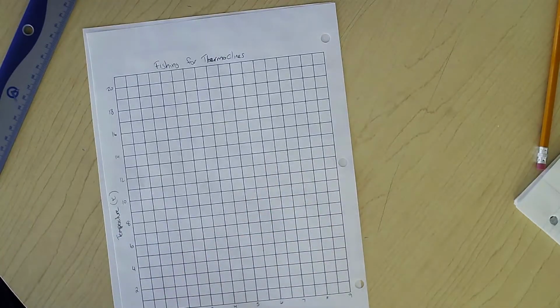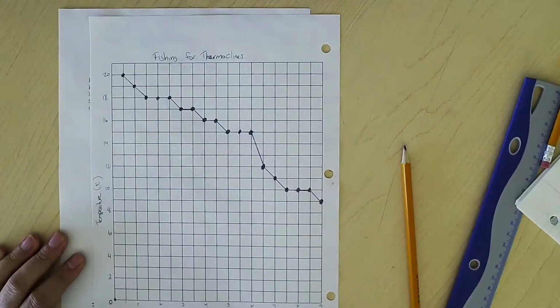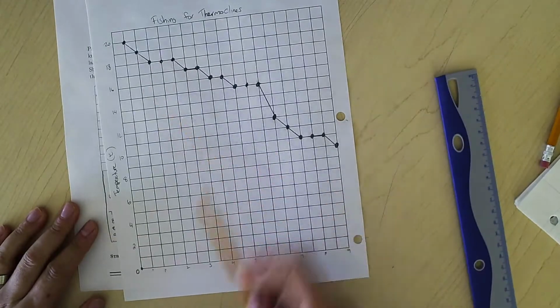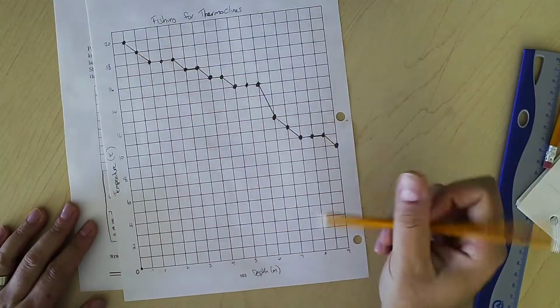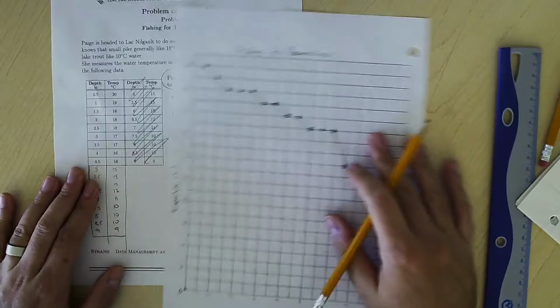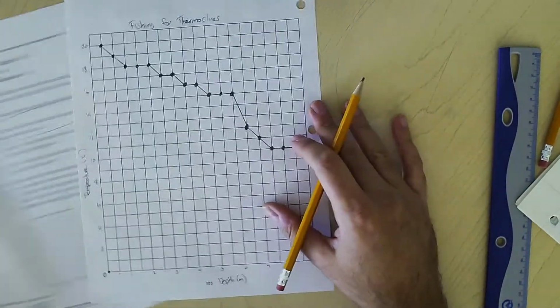Now my first job is to plot the points. Your graph should look something like this when you're done plotting the points and connecting the dots, because it is a broken line graph. So let's go over the questions.